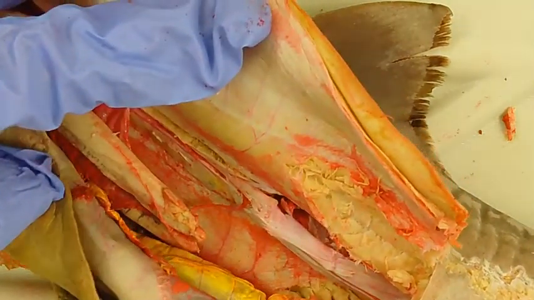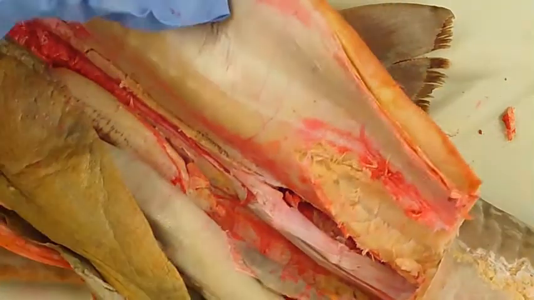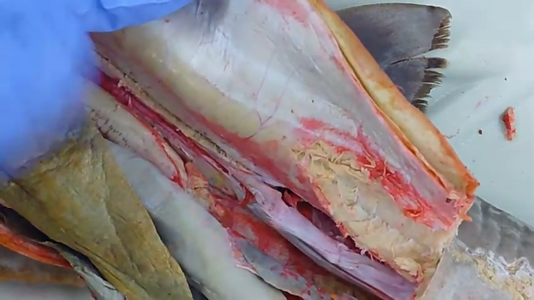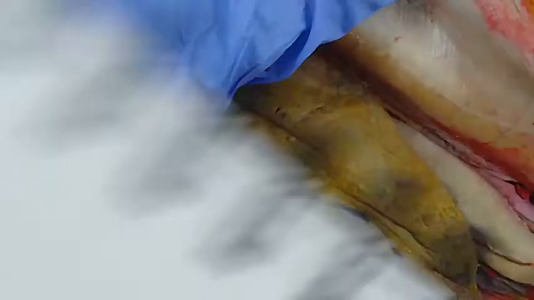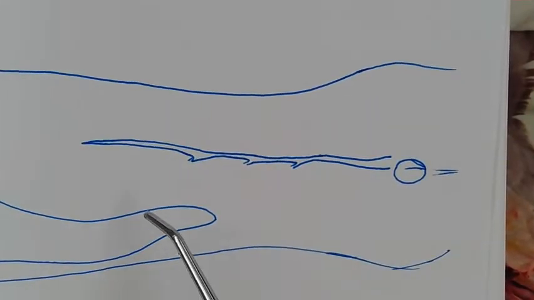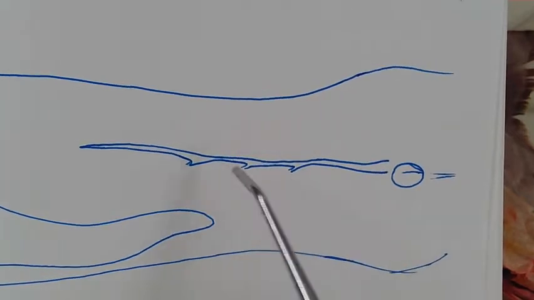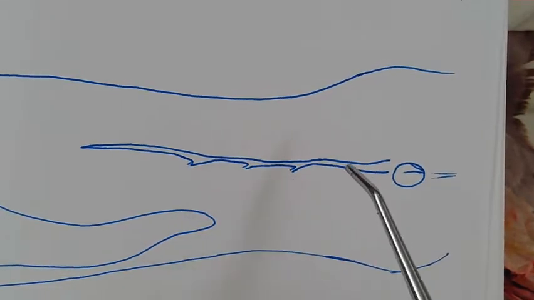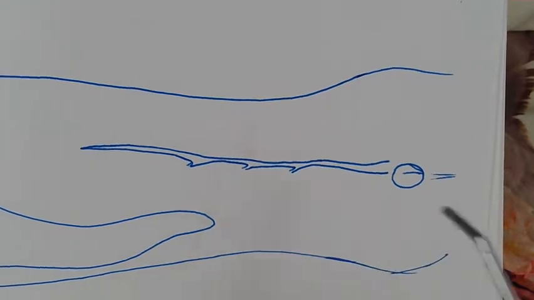So it's not quite apparent in the actual specimen here, so I drew a quick little thing. So here we have the liver, and this is our renal portal vein. This is our caudal vein down here.